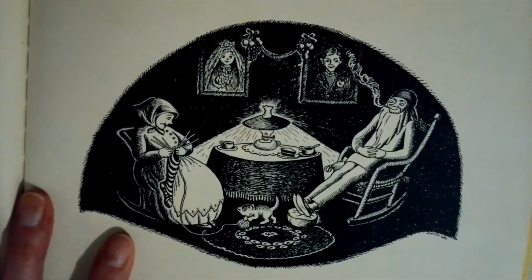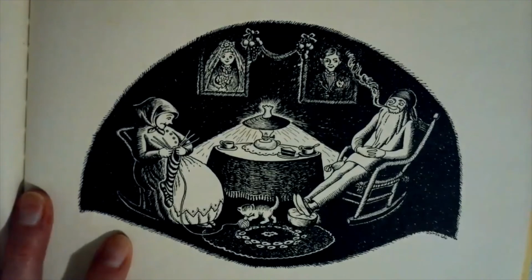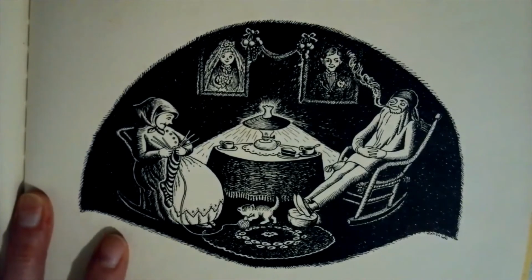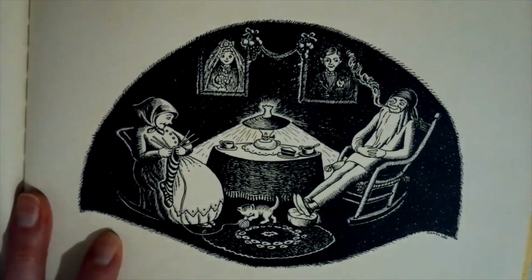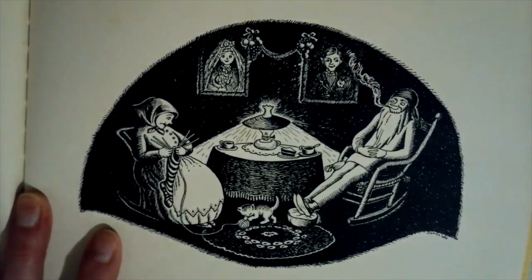And it is a very pretty cat after all, said the very old woman. It is the most beautiful cat in the whole world, said the very old man. I ought to know, for I've seen hundreds of cats, thousands of cats, millions and billions and trillions of cats, and not one was as pretty as this one.